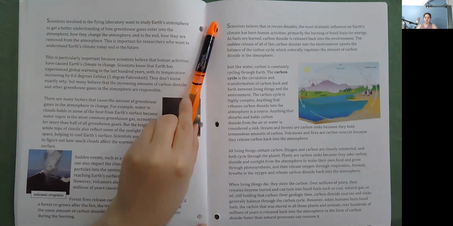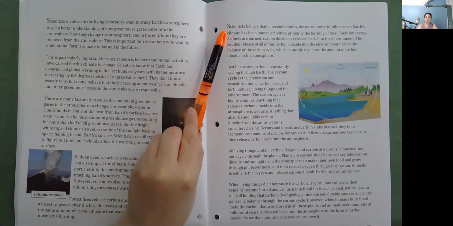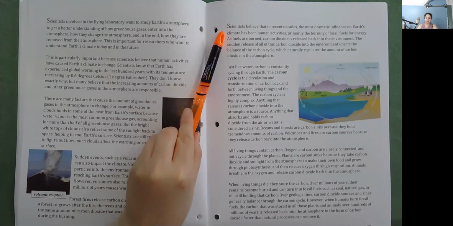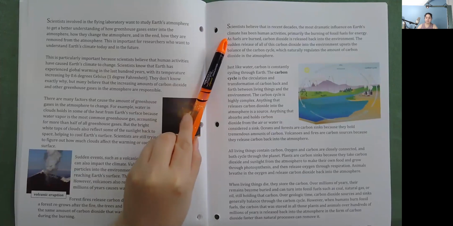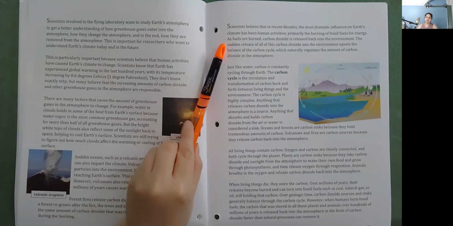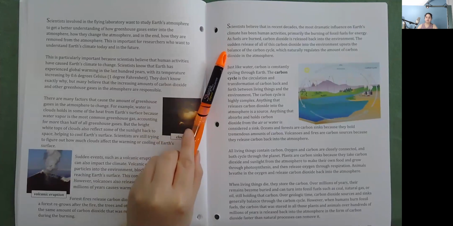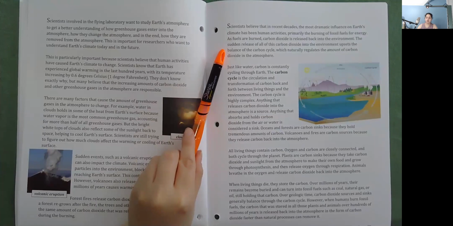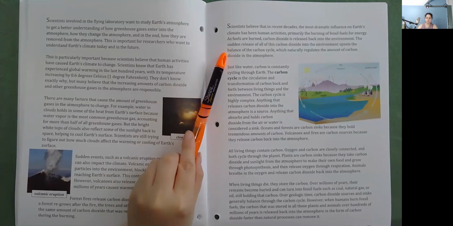Scientists believe that in recent decades, the most dramatic influence on Earth's climate has been human activities, primarily the burning of fossil fuels for energy. As fuels are burned, carbon dioxide is released back into the environment. The sudden release of all of this carbon dioxide into the environment upsets the balance of the carbon cycle, which naturally regulates the amount of carbon dioxide in the atmosphere.